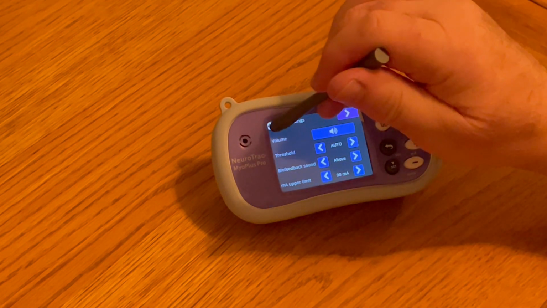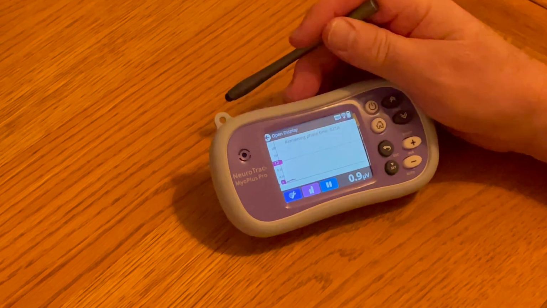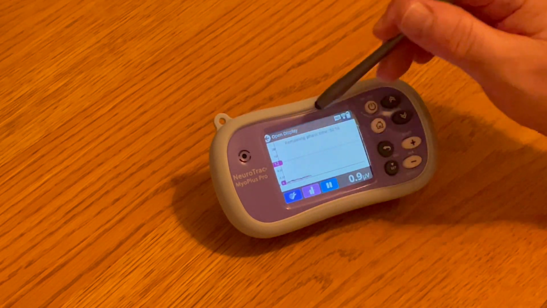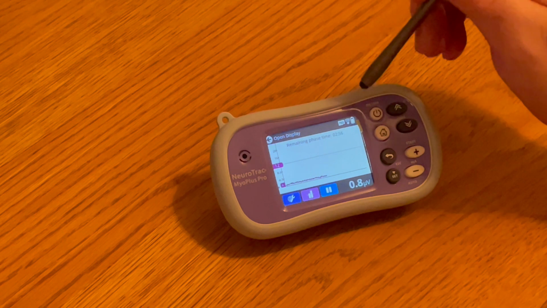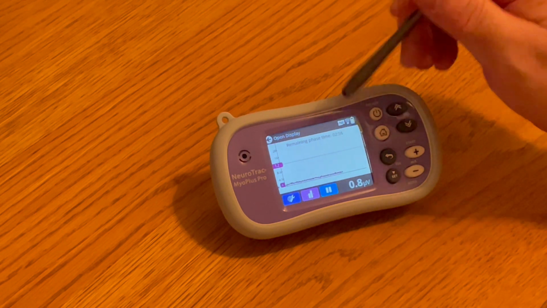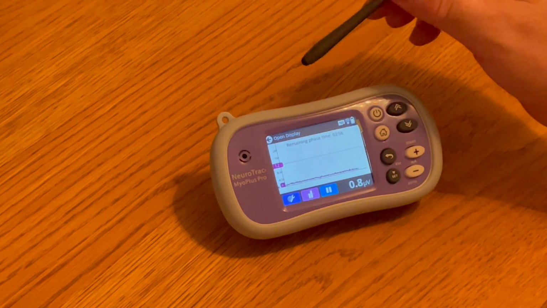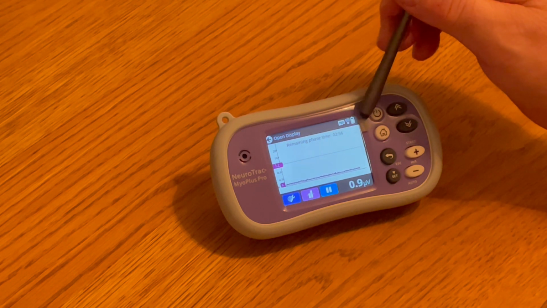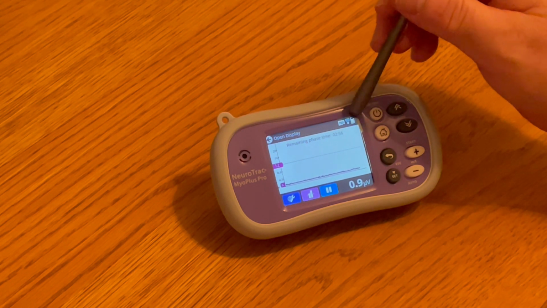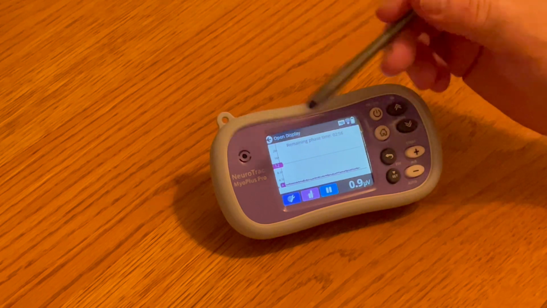We shall go back to the arrow here, and now on this screen you can see where we have a time phase running of 2 minutes and 56 seconds, but we can change that at any time. There are some other things here which shows you our battery and our Wi-Fi connection if we're connected to a computer.